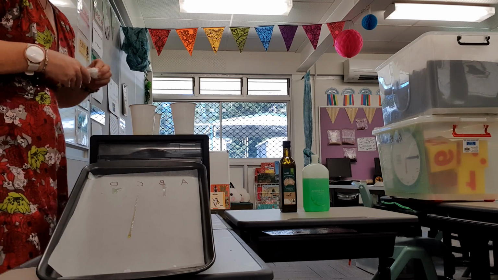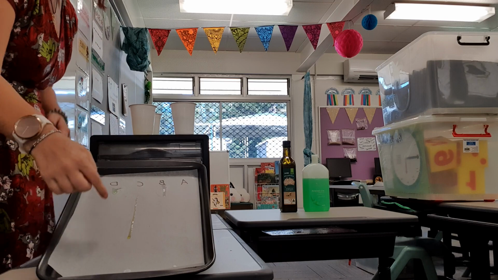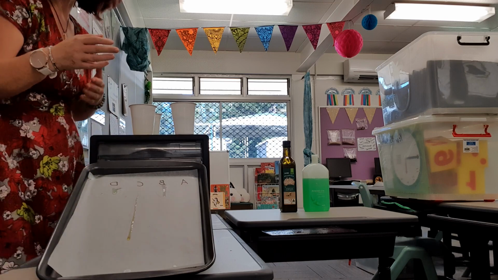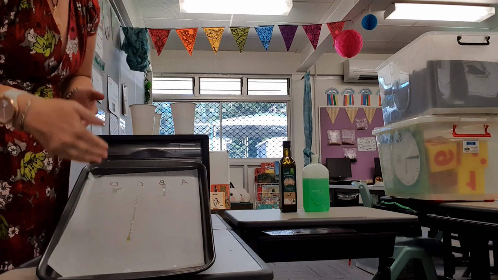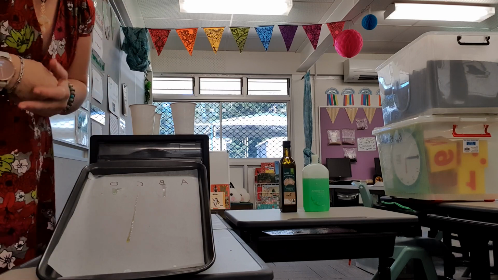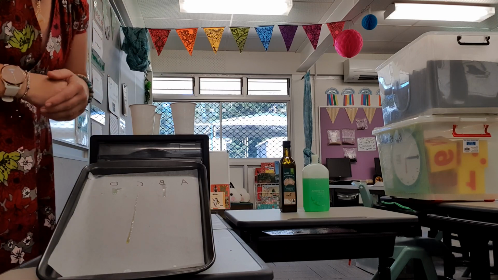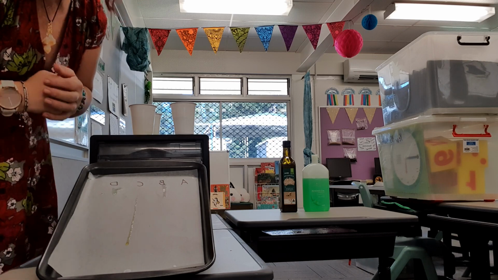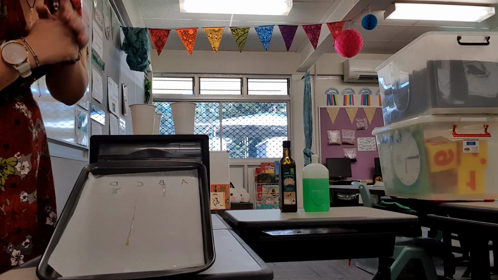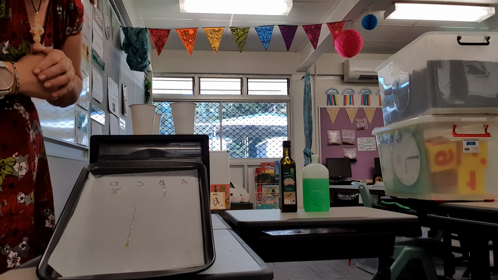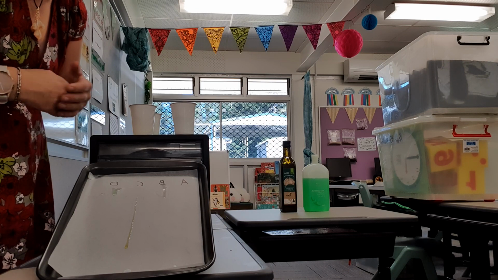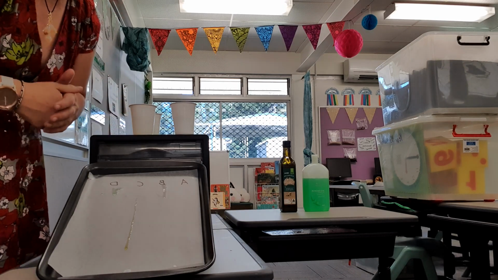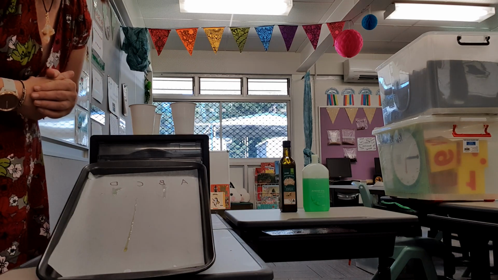Thinking about how those liquids have moved down the tray, remember what I said. The higher the viscosity, the higher the resistance, the slower the liquid will go. So thinking about these 4 liquids, which one has the highest viscosity? Or which one is moving the slowest? And which one has the least viscosity? Which one moved the fastest?